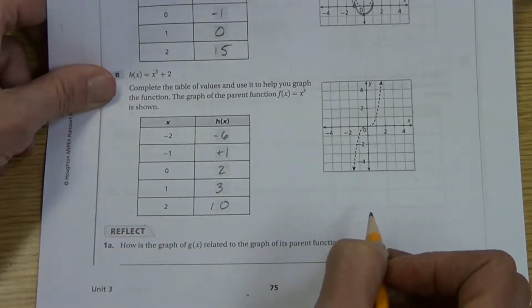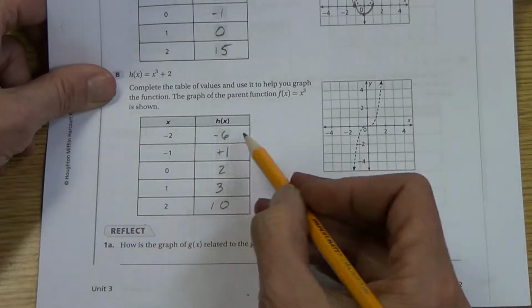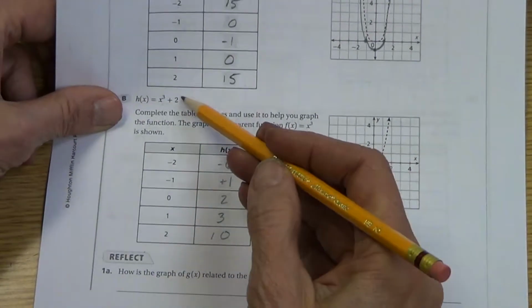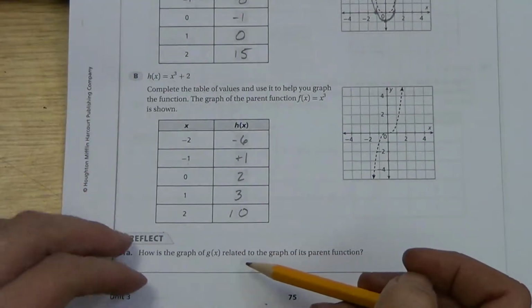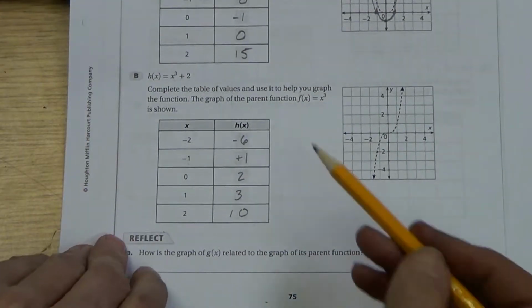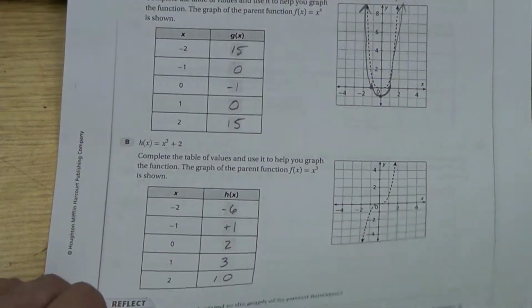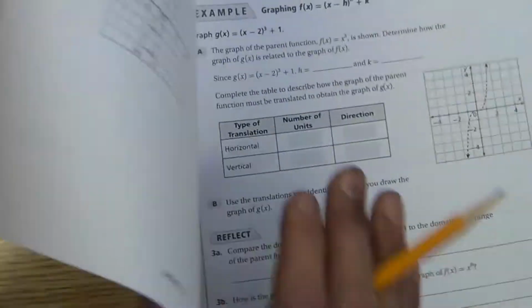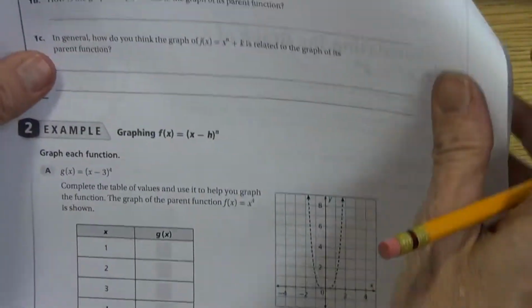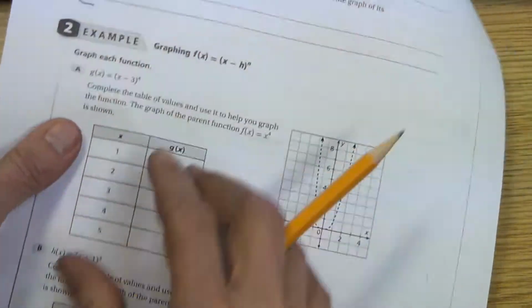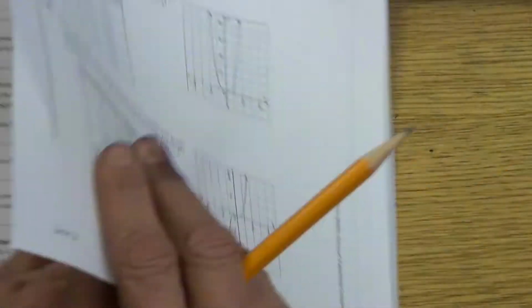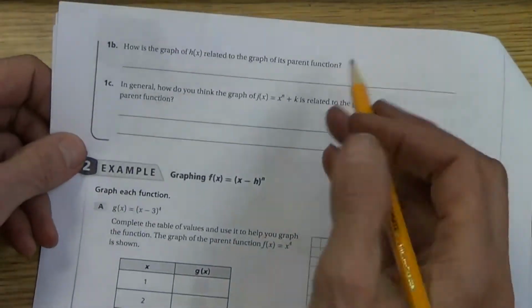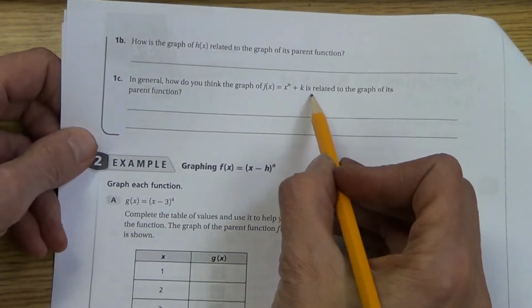Okay? So now you go ahead and you graph this right over here, and you'll see the shift. That is a k value of +2. How is the graph g of x related to the graph of the parent function? Up here, explain how it shifted. On the next page, they have you explain how the other graph, h of x, this one, how it shifted. And then in general, explain the shift with k.